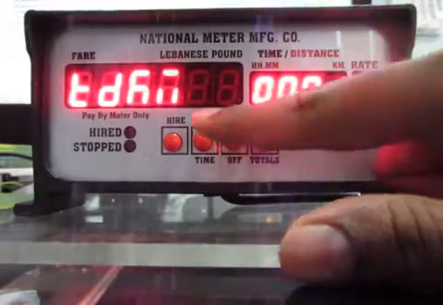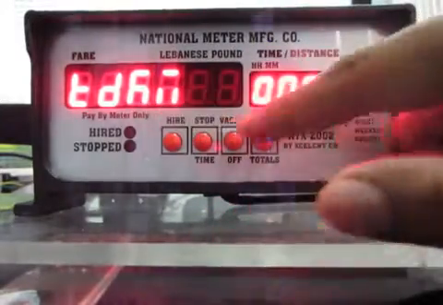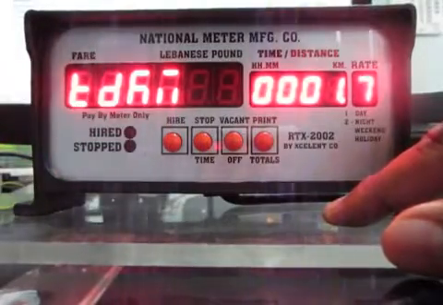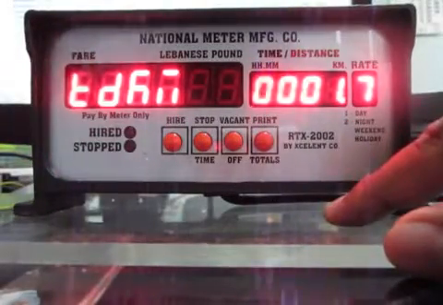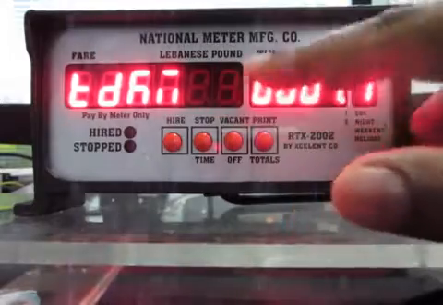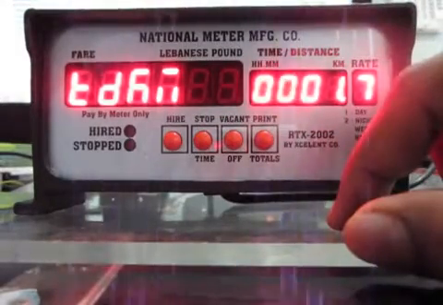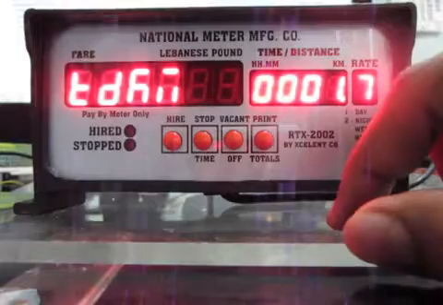After pressing the vacant key, you will see here TDKM, which means total distance in kilometers traveled by the vehicle. Total distance means the sum of the distance traveled in vacant mode as well as in hired mode.